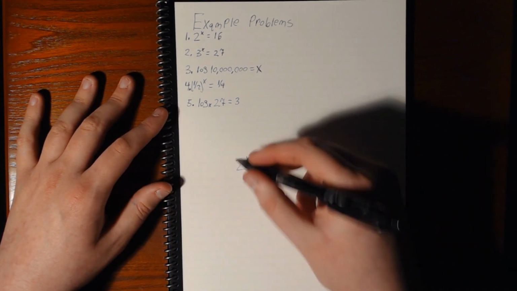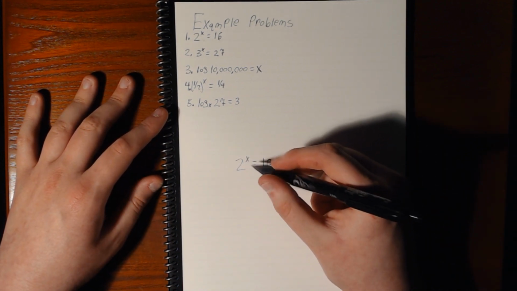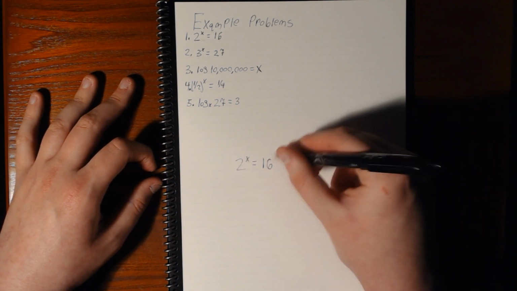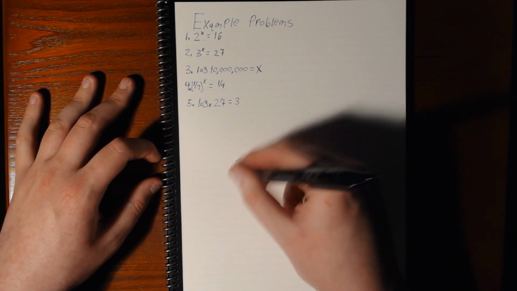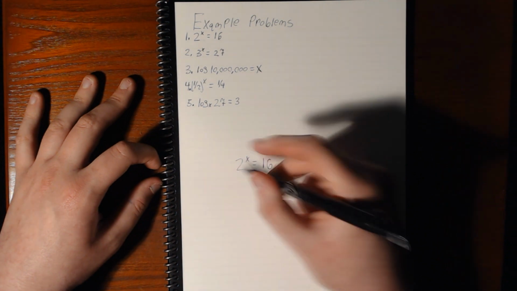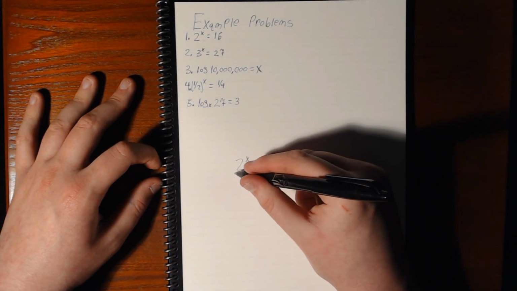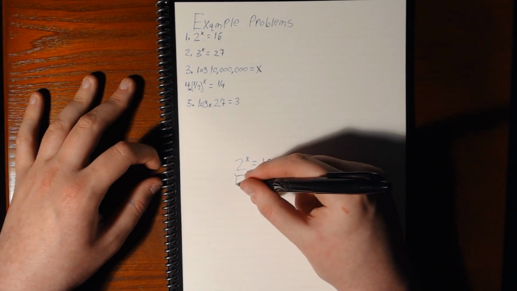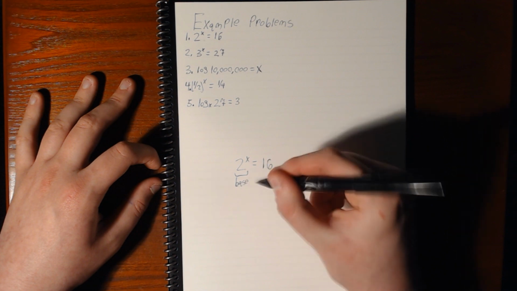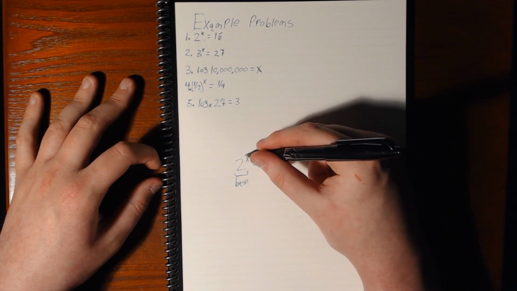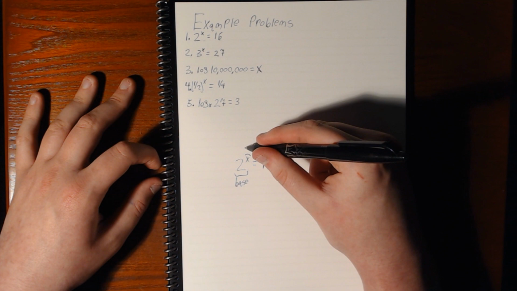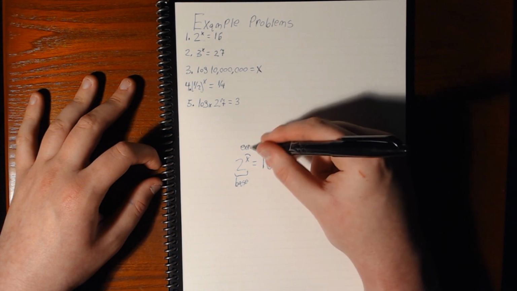Before we break this down, we need to identify what these parts are called. We've got the 2 right here, which we're going to call the base. And this x right here, we're going to call the exponent.